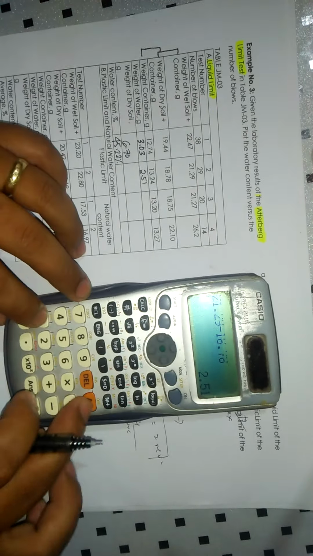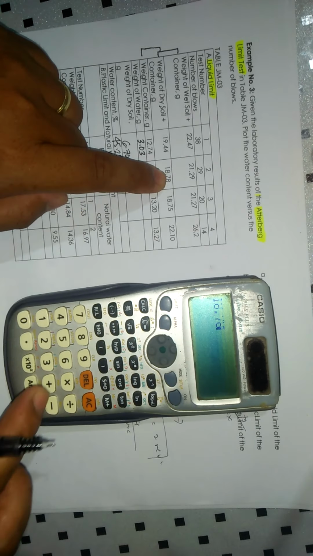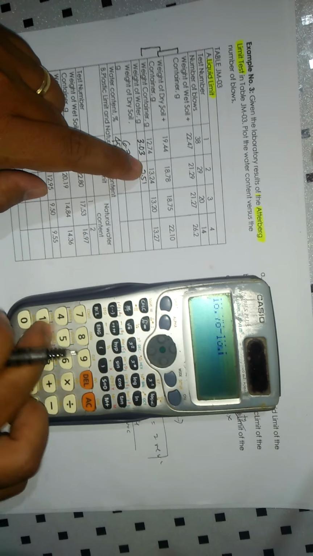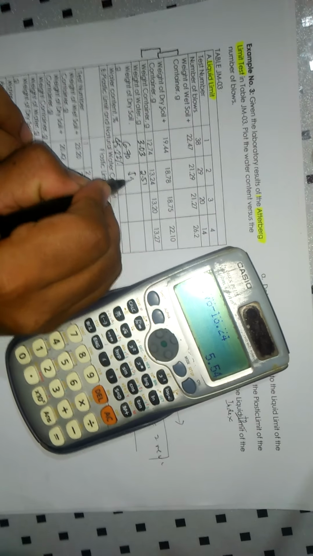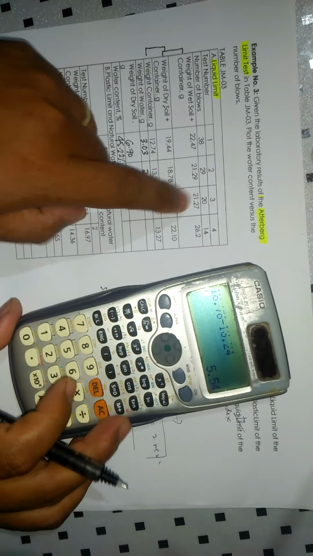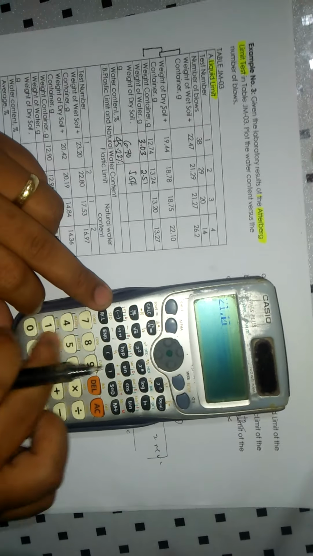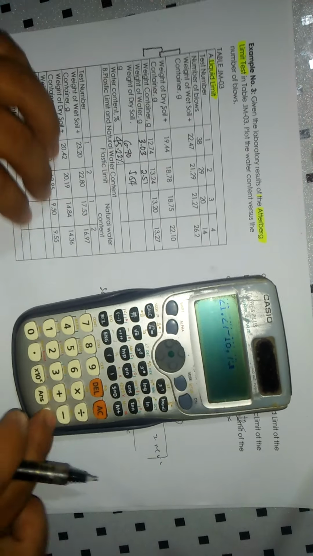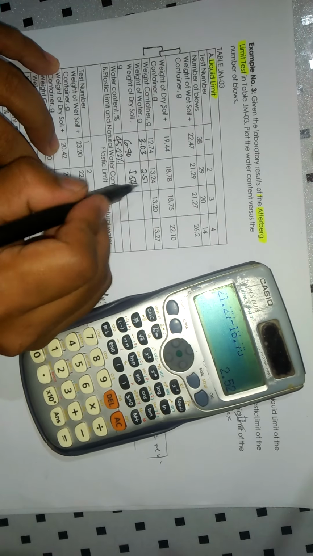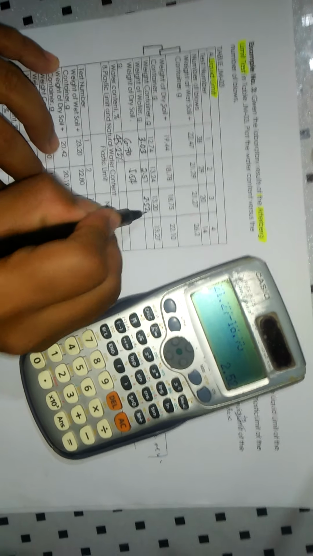So, diretso ko na siya. 18.78 minus 13.24, 5.54. Okay? So, ganun din sa column 3. 21.27 minus 18.75. This is 2.52. Okay?